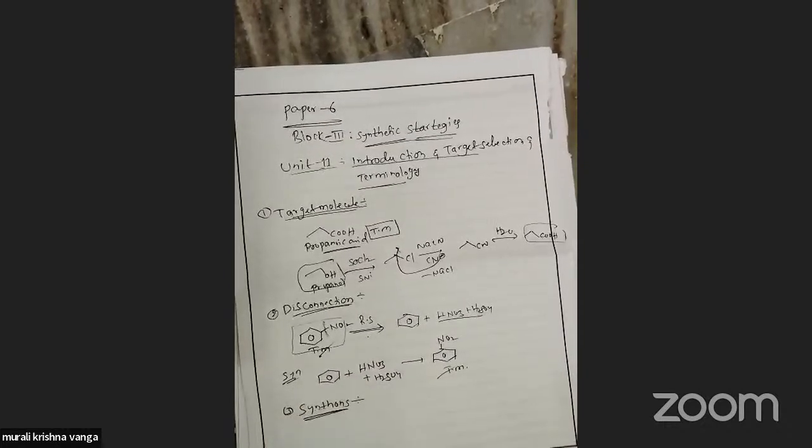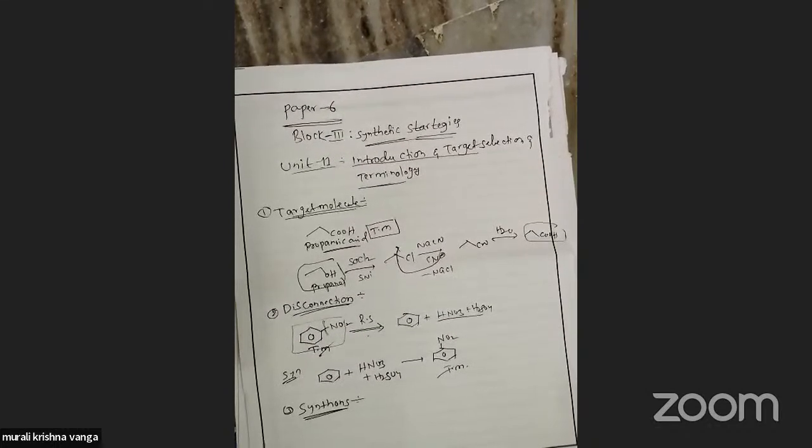Synthons. So, what are synthons? Synthons are the idealized charged fragments obtained in the disconnection of covalent bonds in the target molecule, or in retrosynthetic analysis. Synthons are imaginary, idealized charged fragments.